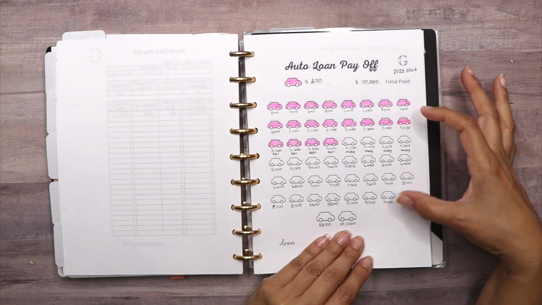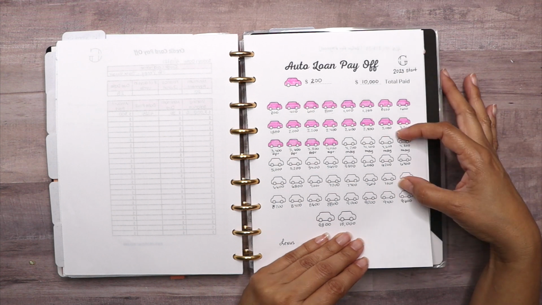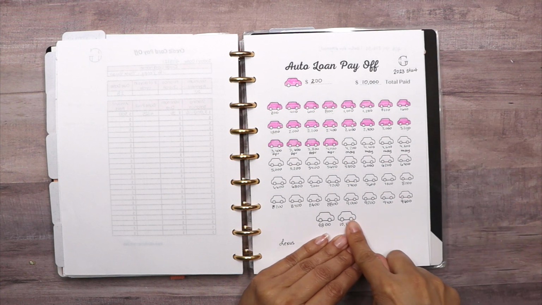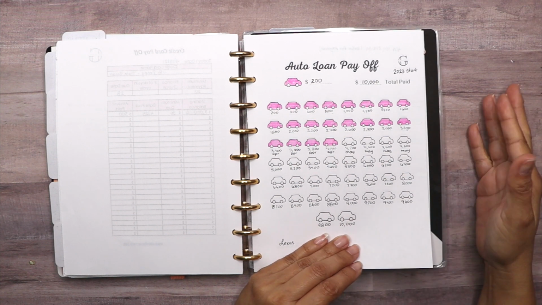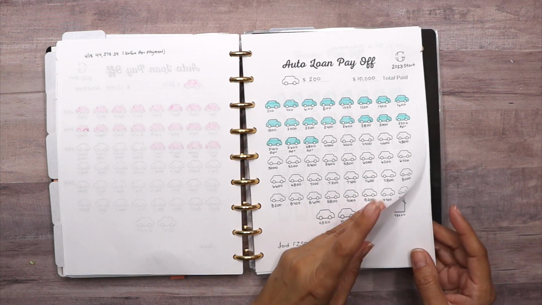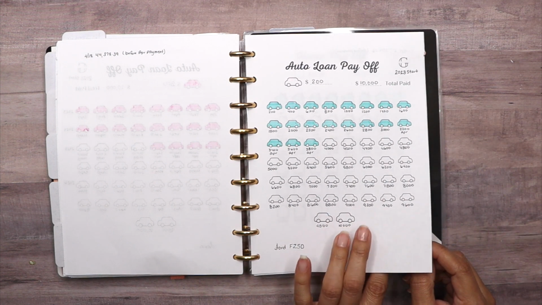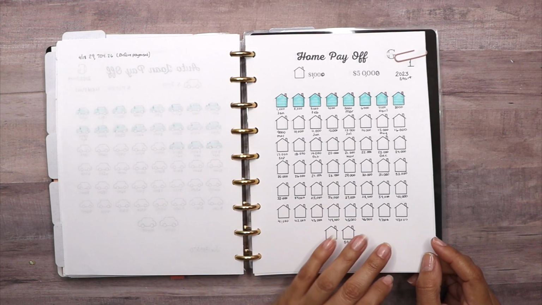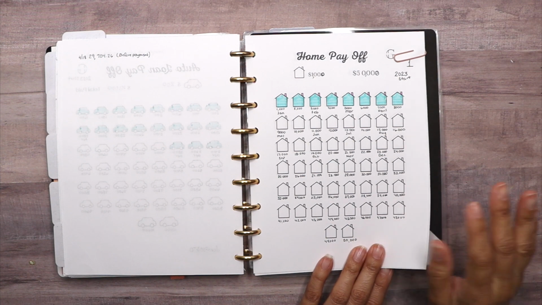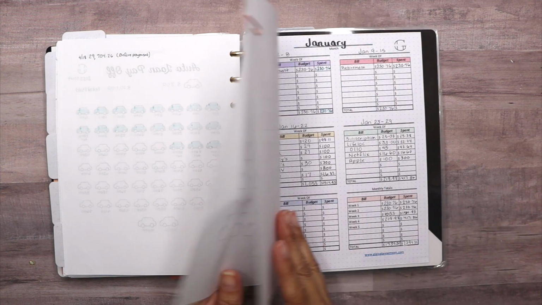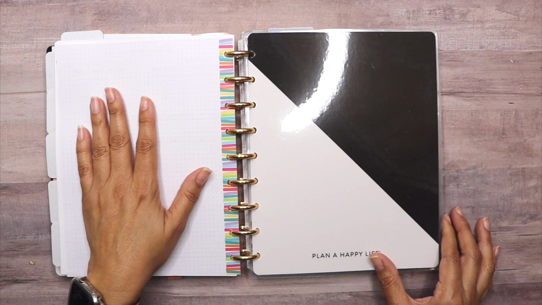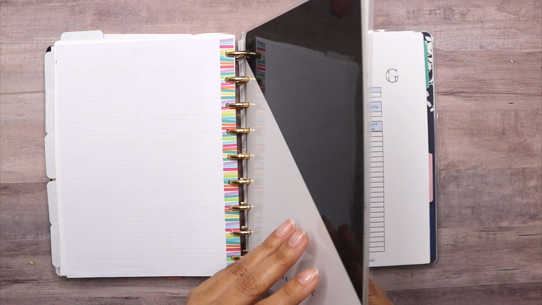So this sheet right here is to keep track of my car payment. Once I get to $10,000, then this should be all highlighted, and I'll just do $10,000 at a time. This one is for my husband. It's the same thing for his truck. This is his truck, not the work truck. And then this is for the home. Every $50,000 is going to be one sheet, and it's just a fun way to keep track of these things. And then this I have to just put away. So this is just my planner for sinking funds.